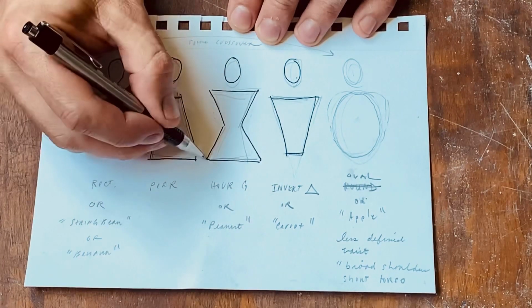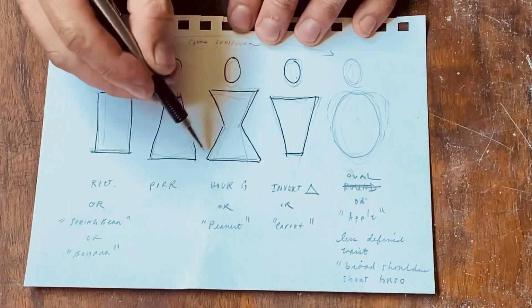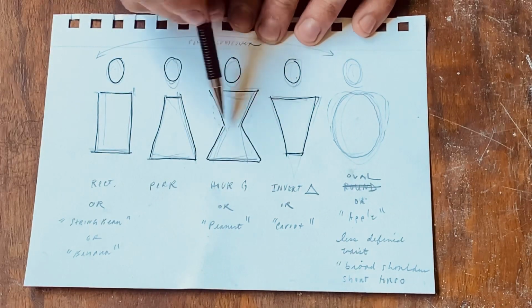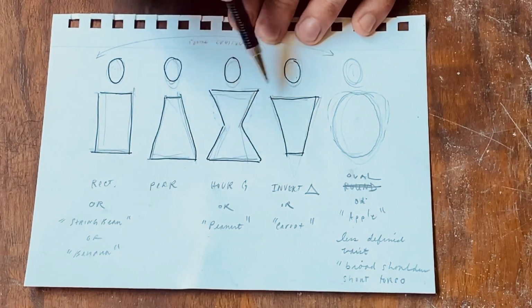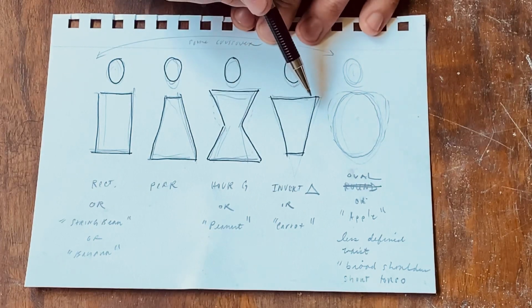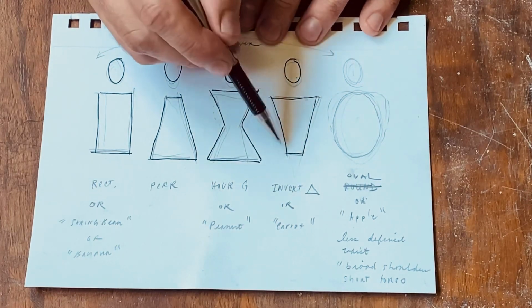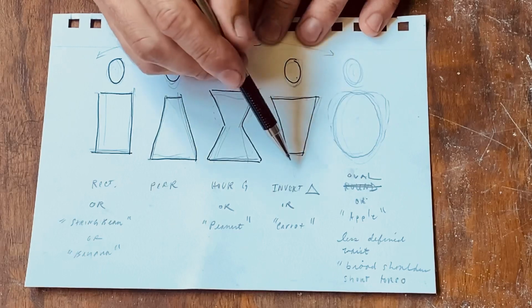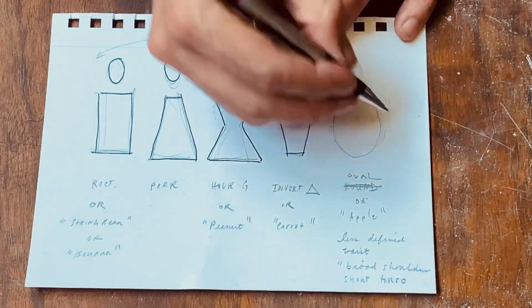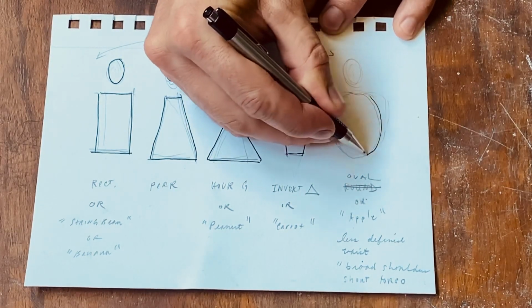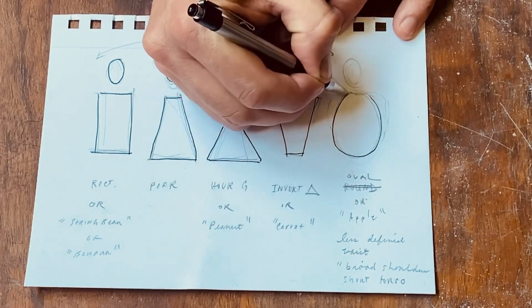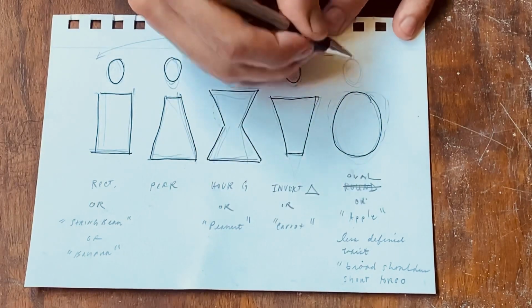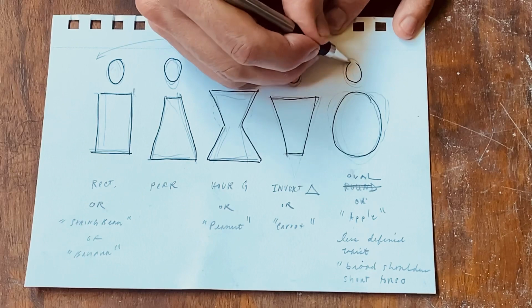This is the stereotypical hourglass shape, where you have that pinch of the waist and the curvy hips and wide shoulders. And then there's the inverted triangle, sometimes called the carrot body. And then finally, you have the oval shape, sometimes called the apple shape body type.